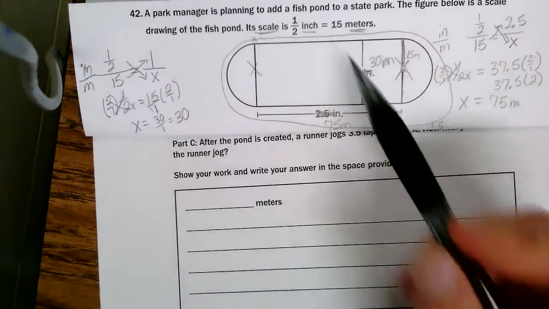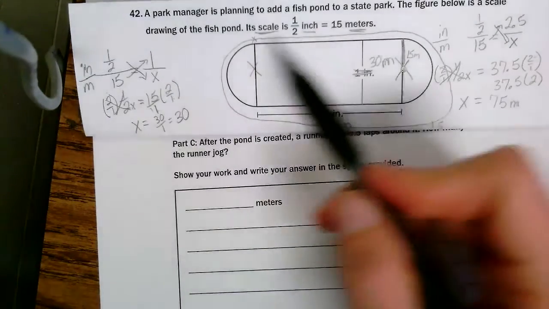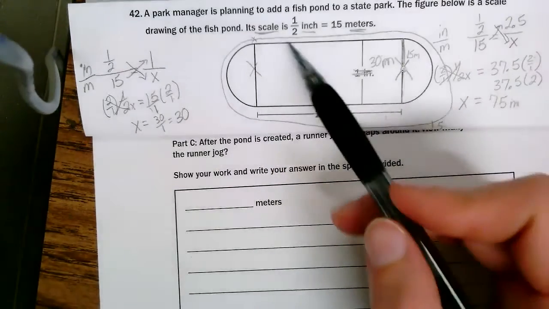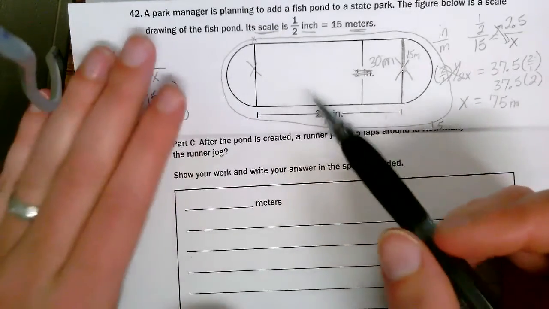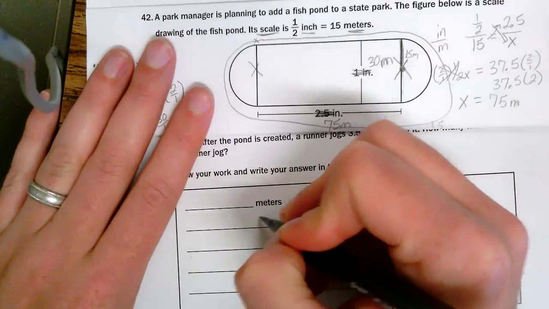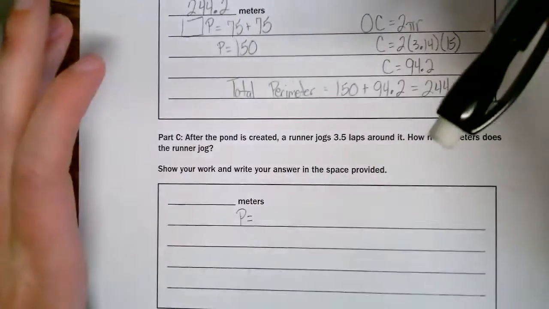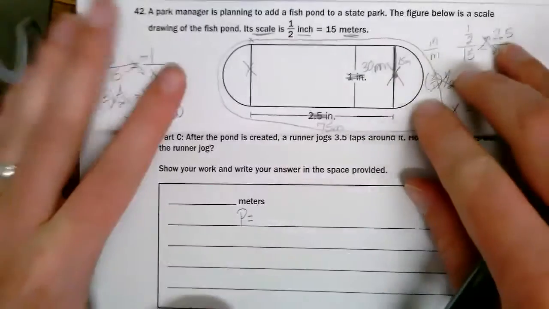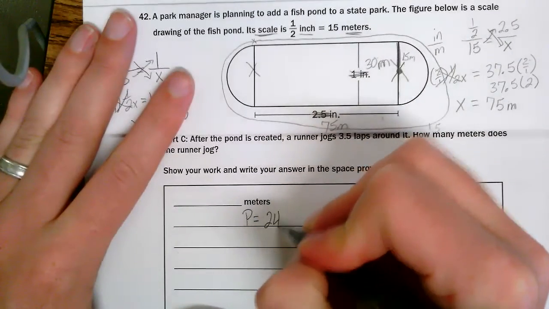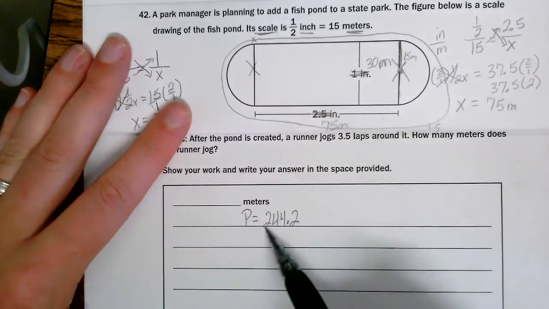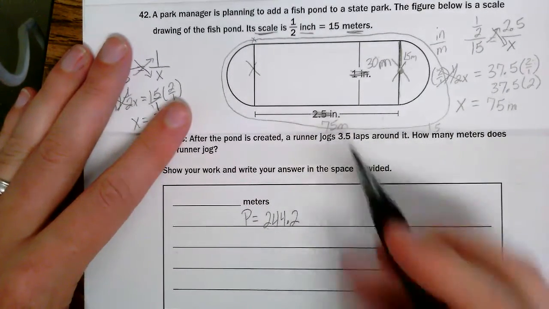The runner's going to jog around the outside of this pond. So he's going to go the whole thing, so it would be the same as how much fence I need. Remember the perimeter in part B was 244 and 2/10 meters. So if he's jogging around this once, he's going to do 244 and 2/10 meters.